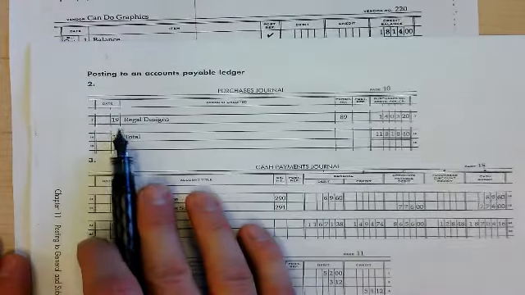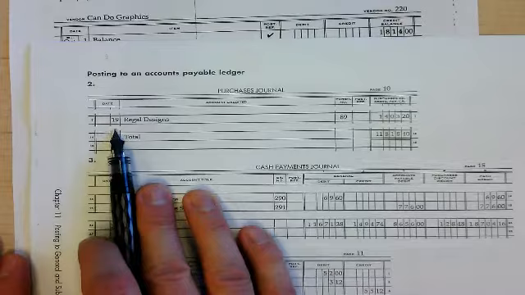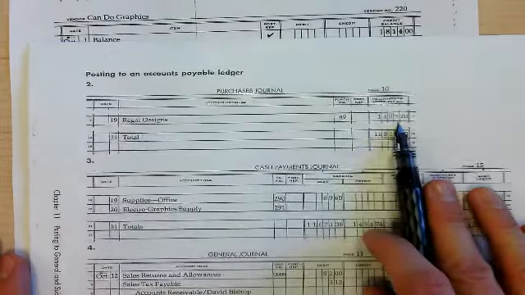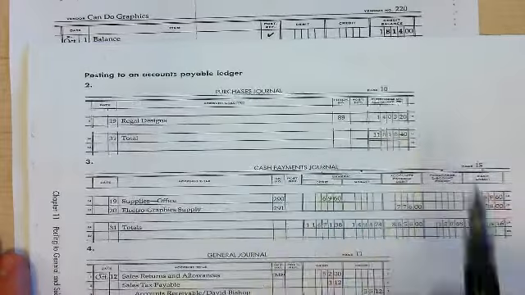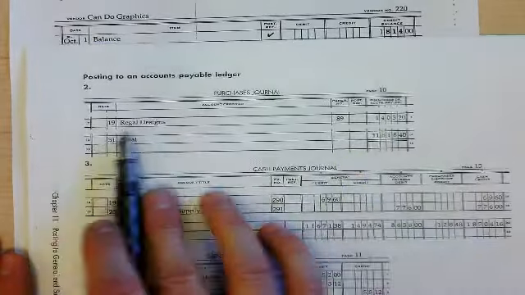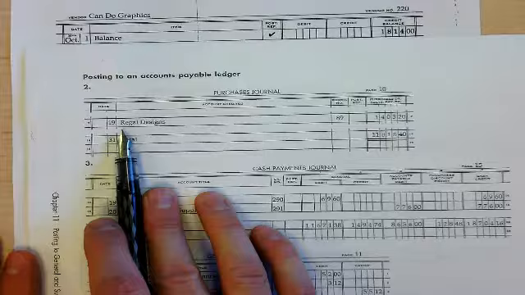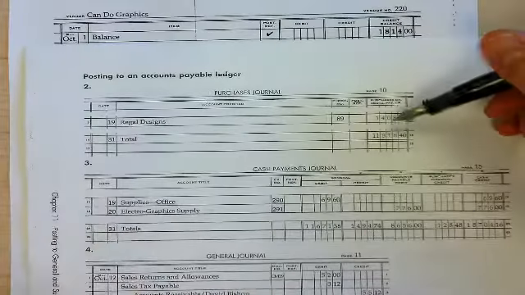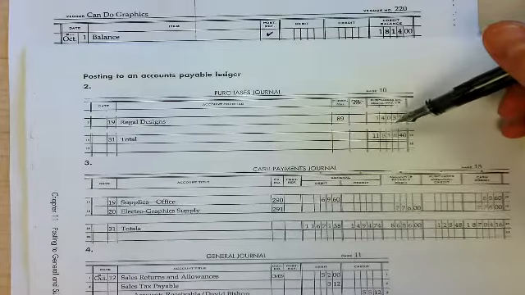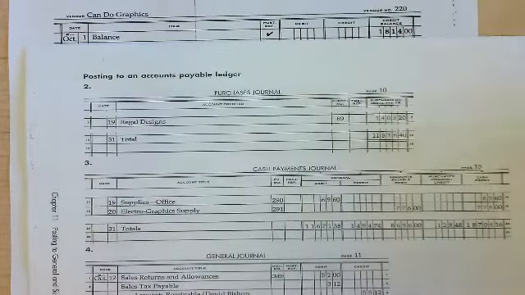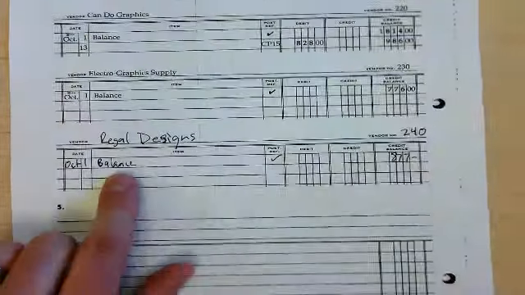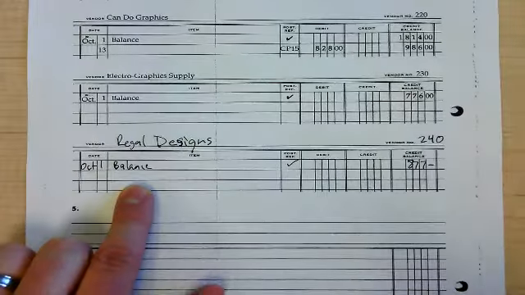We have Regal Designs on the 19th. Bought 1403.20 from us, or we bought from them, sorry. So on the 19th, from the purchases journal, page 10, we bought $1,403.20 worth of stuff and didn't pay them, which means we now owe them. So we're going to update our ledger.